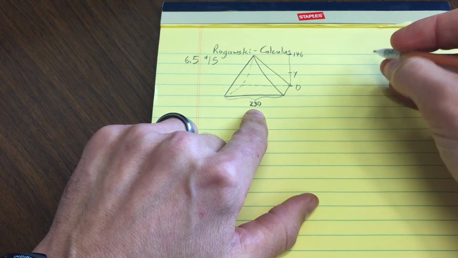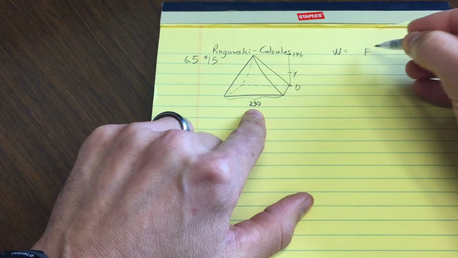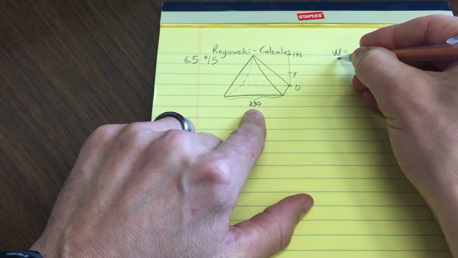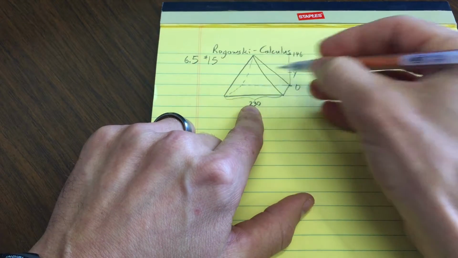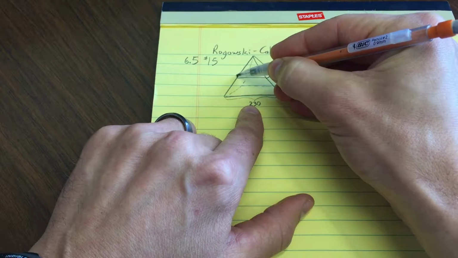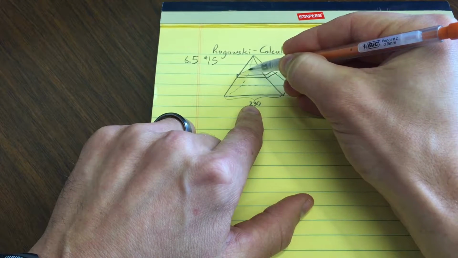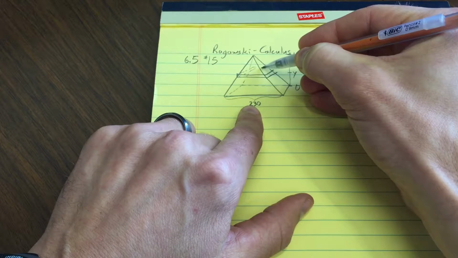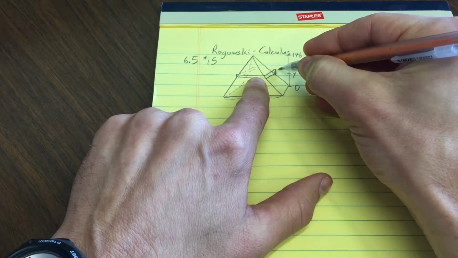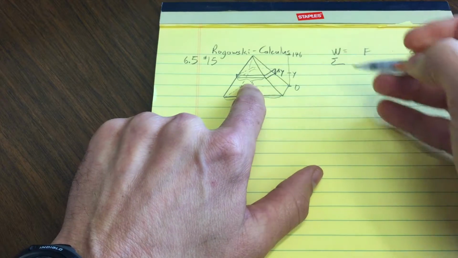So how do these problems go? Remember, if it's a work problem, you're thinking work equals force times distance. If you were going to estimate this, you're going to add up a bunch of chunks. How do you estimate it? Well, you'd take a chunk here, just a rectangular piece like that. Let's imagine it was delta y high, and we had a side length s here.